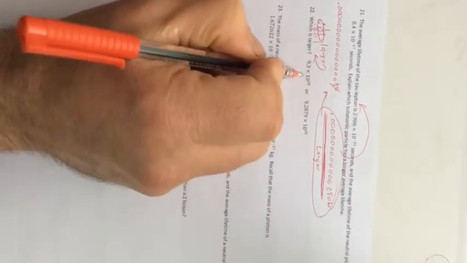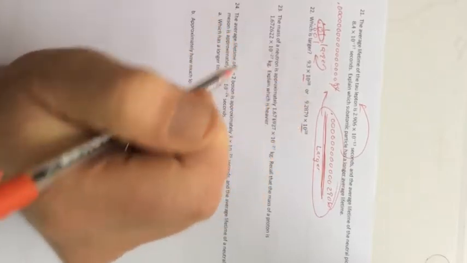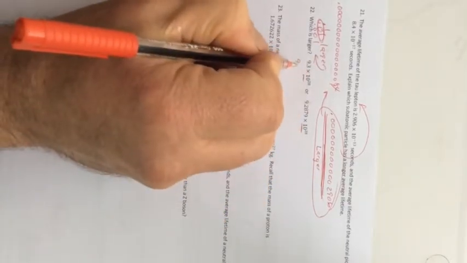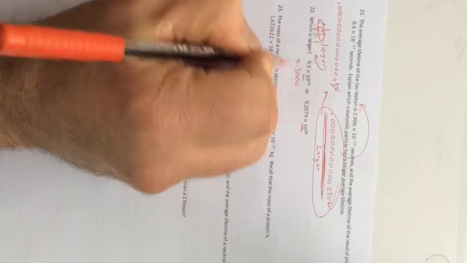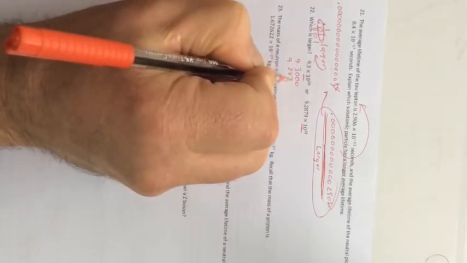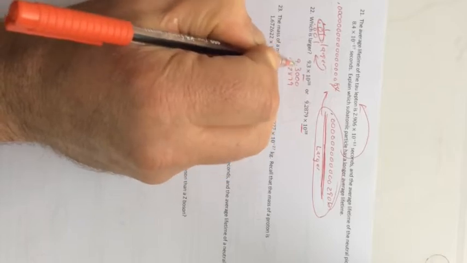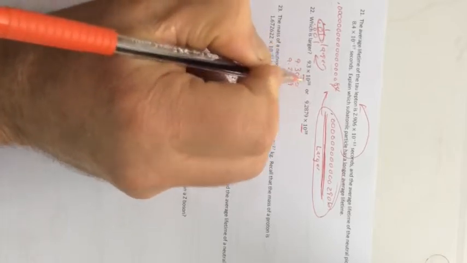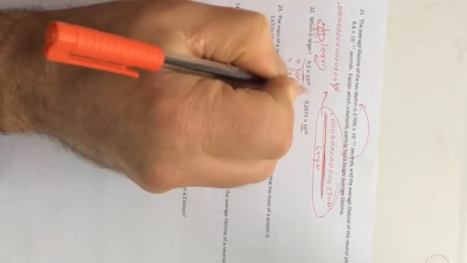Okay, same thing. Which one of these is larger? Well, now they have the same amount of zeros. So it's going to be the bigger number. So this is 9.3000. This is 9.2879. See, the 9.3 thousand is a little bit bigger than this one. So which one is larger? That one is larger.